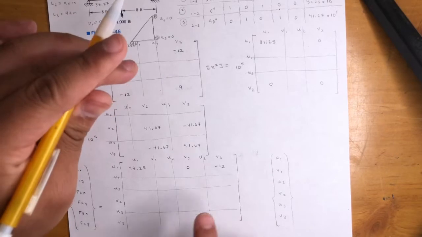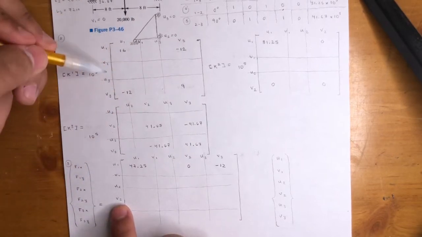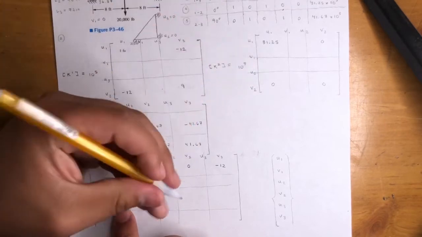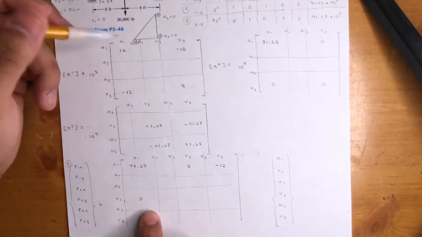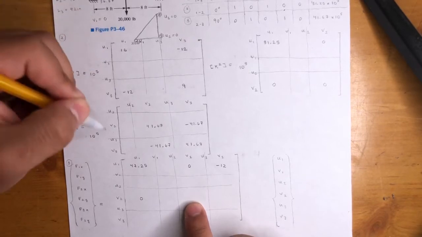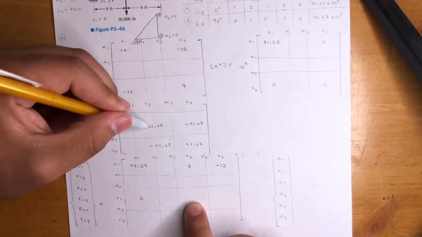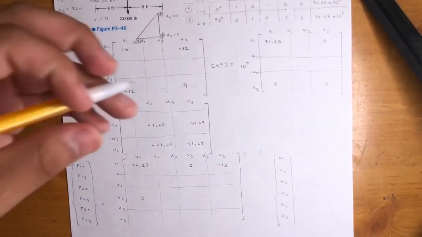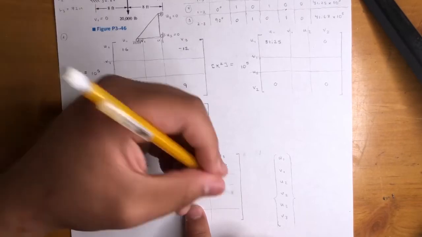And you'll see what I mean right now. So V2, U1. V2, U1, there's one right here, 0. And that's it, right? There's no other one. V2, V2. So V2 pops up here. That's 41.67, and it pops up here, 0. So if you add that up, it's 41.67.